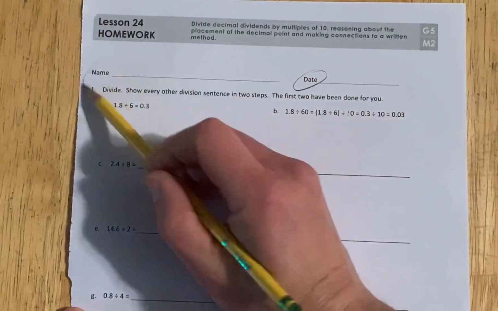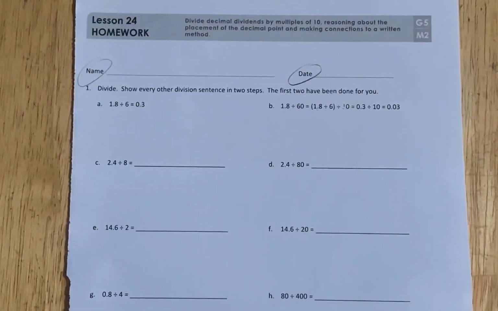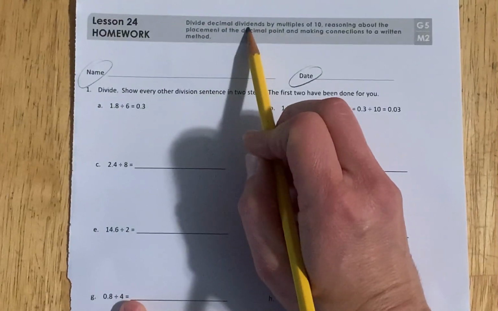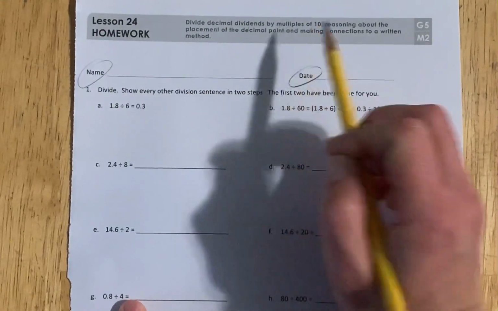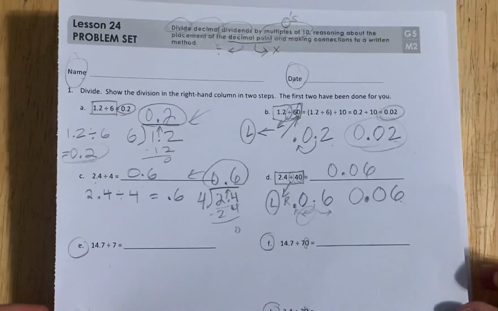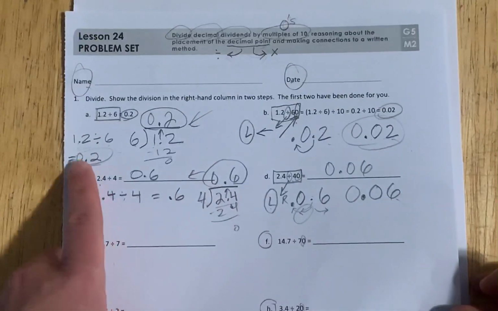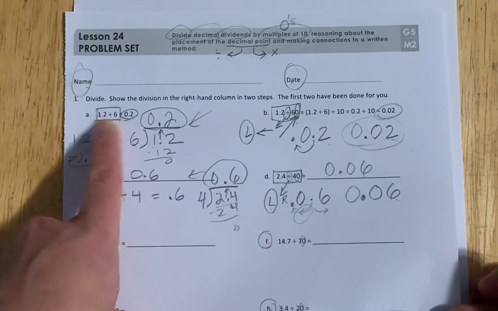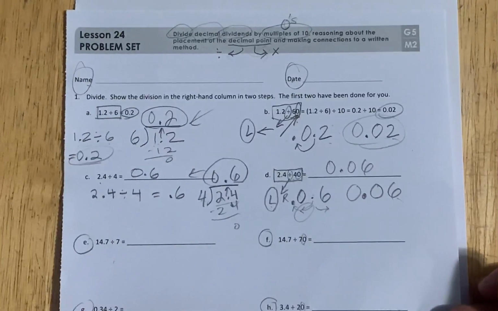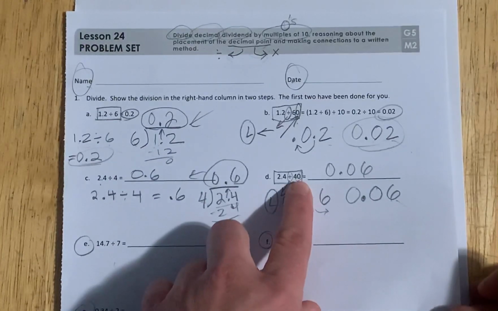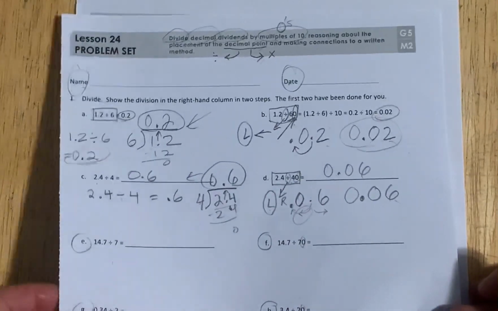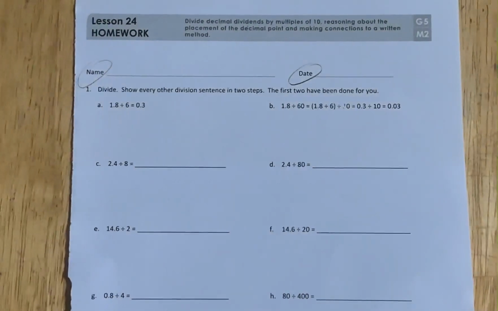This is exactly the same standard we worked on the other day, where we are dividing decimal dividends by multiples of 10. So just to remind you, this was the page that we did the other day, and we're doing the same concept. So you're seeing what division fact can you do easily in your head, and then where does the decimal need to go? And if you have an extra 0 or 2 zeros, which way do you need to move the decimal point? Okay, so first we'll just look at A.